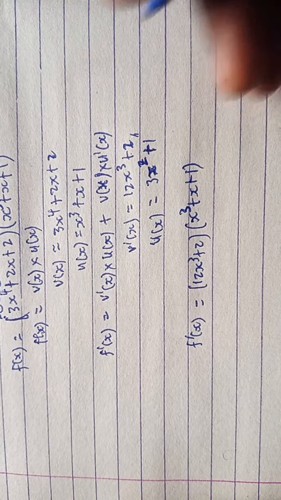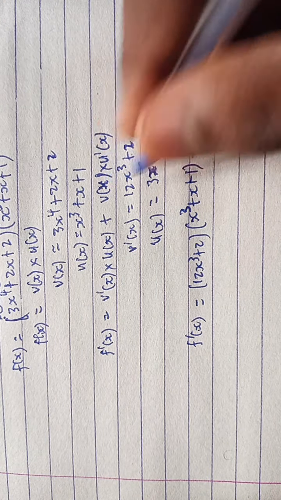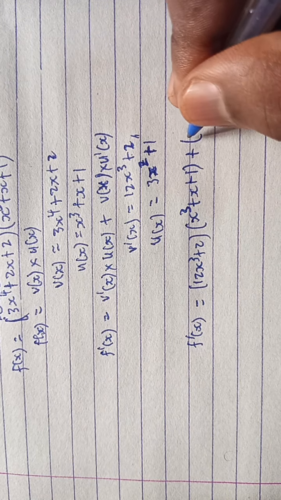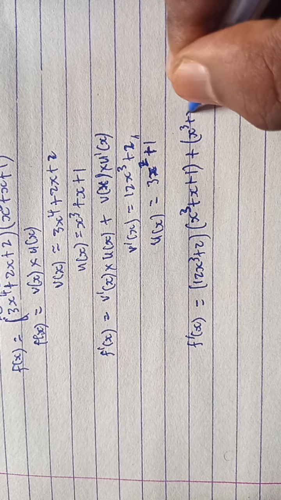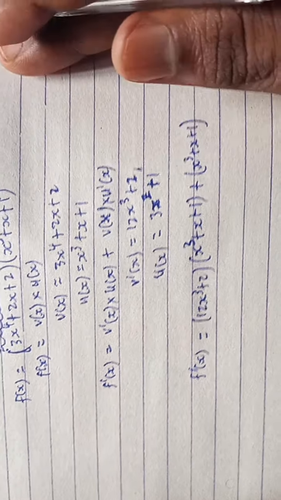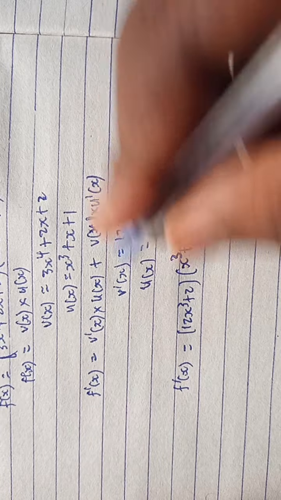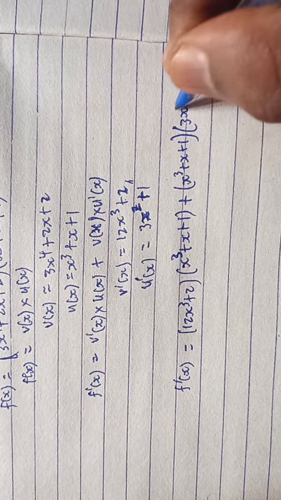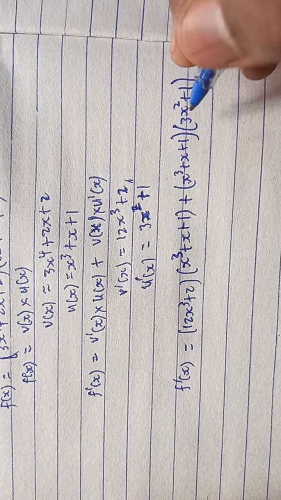Moving forward, we'll have it plus, where is v of x? Here it is. So we put v of x there, that is (3x^4 + 2x + 2), multiplying by u prime of x. This one is u prime of x, so that will be (3x^2 + 1), bracket close.